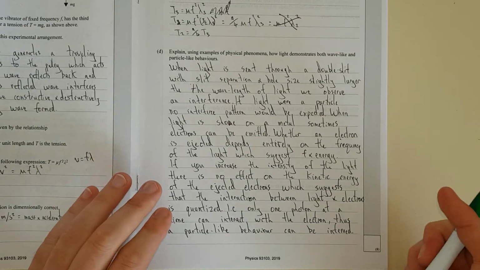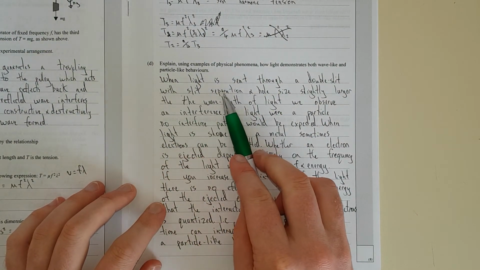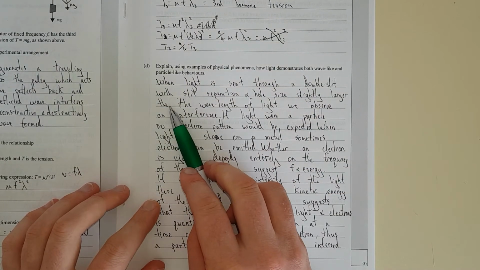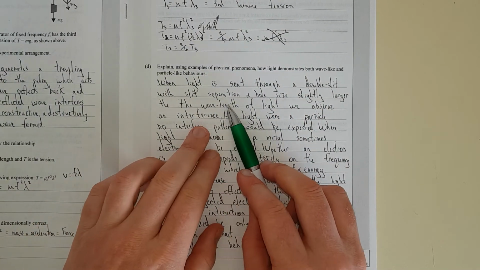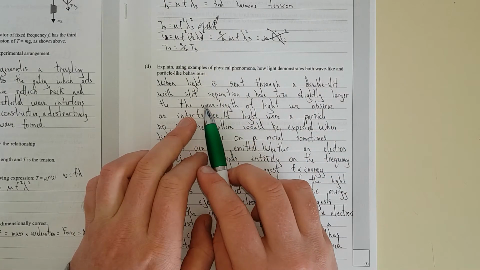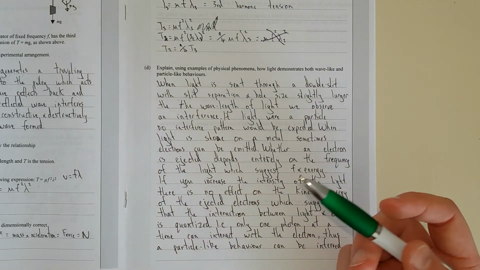Right, so I'll just read out what I said. I said, when light is sent through a double slit with slit separation and hole size slightly larger than the wavelength of light, we observe interference. This is a bit of a cat and mouse thing, because if you didn't know light was a wave, you would know the wavelength needed to be slightly larger than the hole size and the slit.